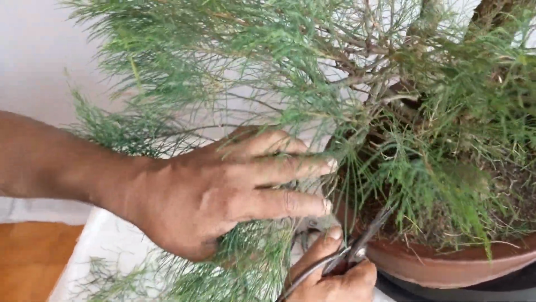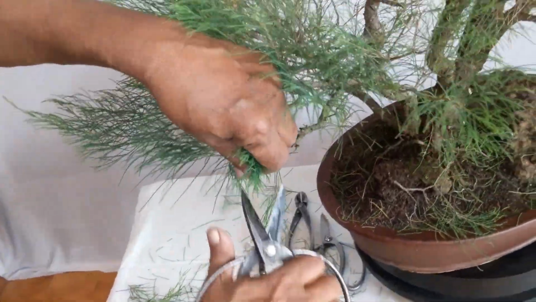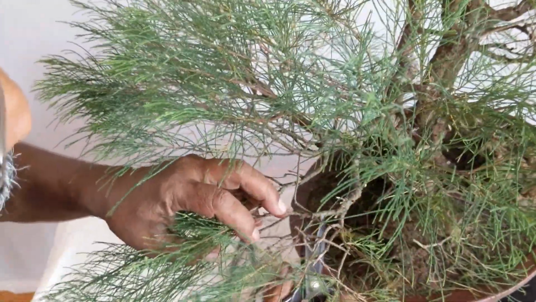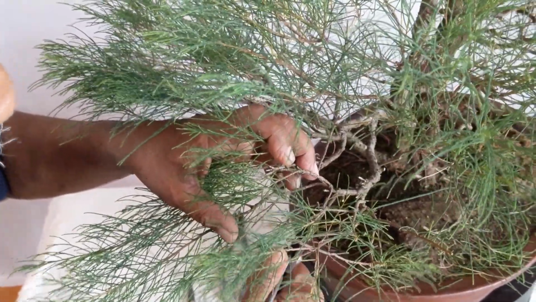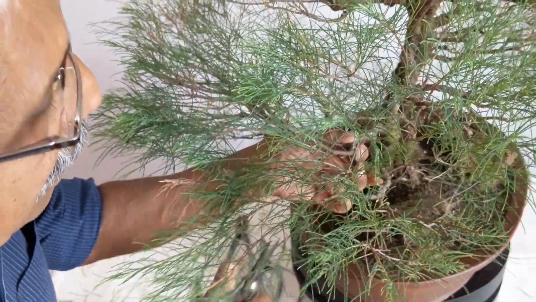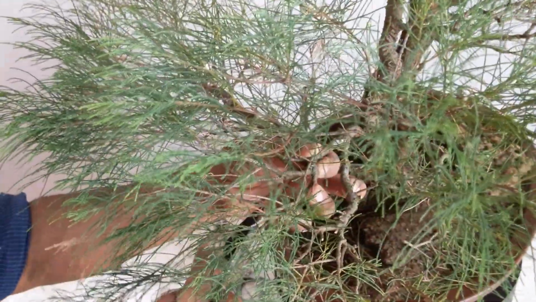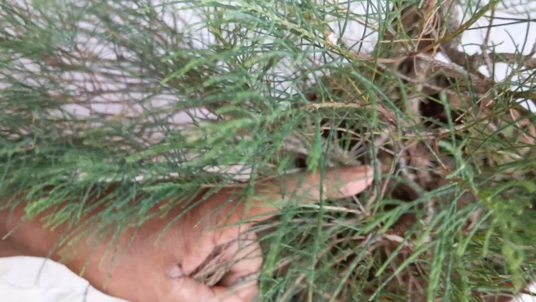So in this way, refinement or removal of unwanted branches. You see here, there are three branches. You can keep only two. So I feel these two will be okay, and this is also coming. In this way, you have to do this work one by one. So now this branch work is over.